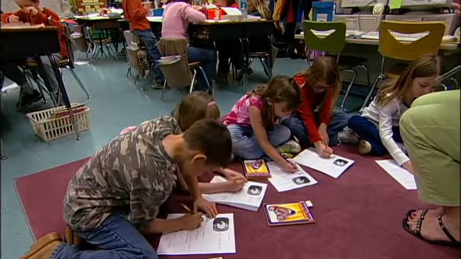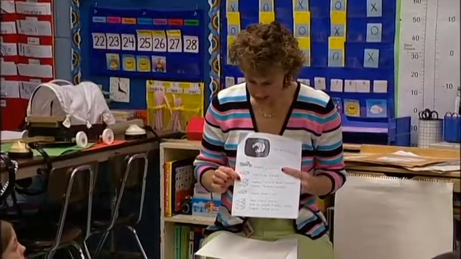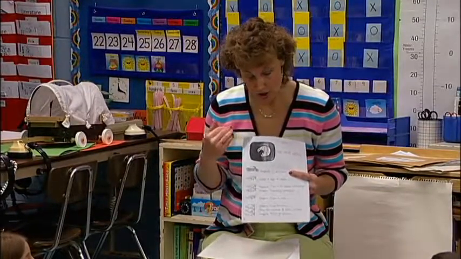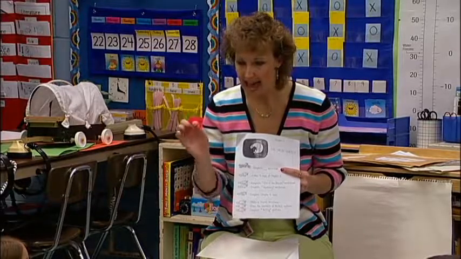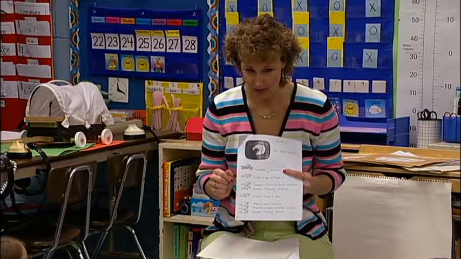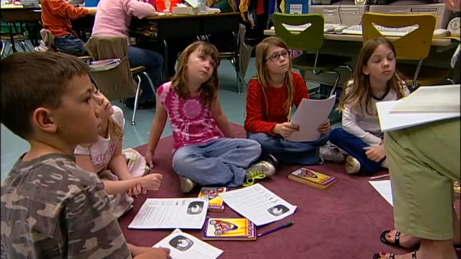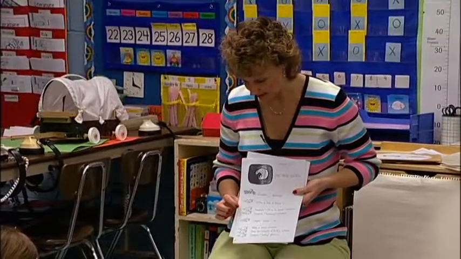Contracts need to include ways for students to keep track of their work. What I need you to do so that I know what you chose, I need you to color in the different mice after you have completed the activity. It also gives students a way to sort of self-monitor their progress because it's right there in the contract, right there for them to see on a day-by-day basis how well they're moving through the agreement that they've made with the teacher.